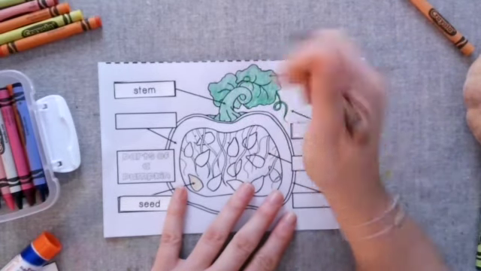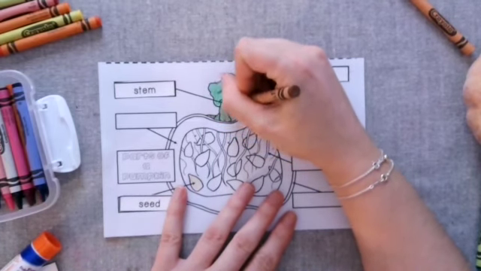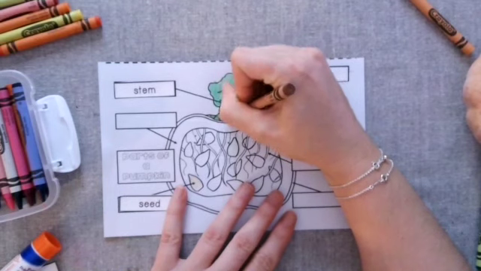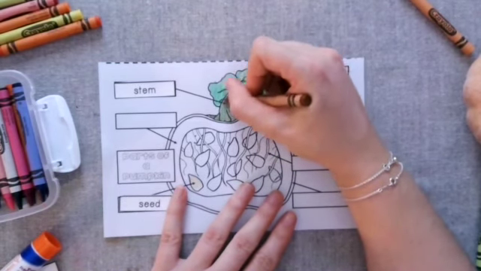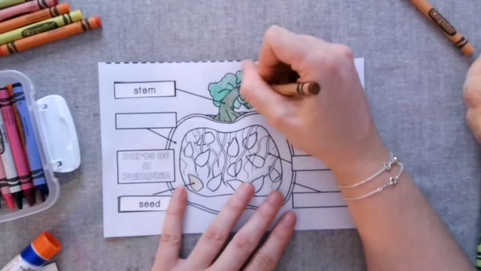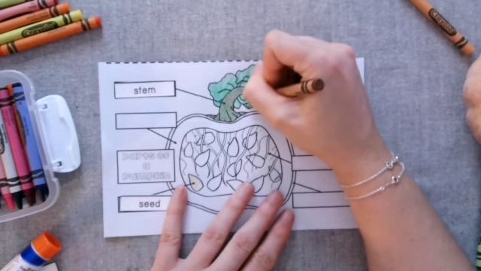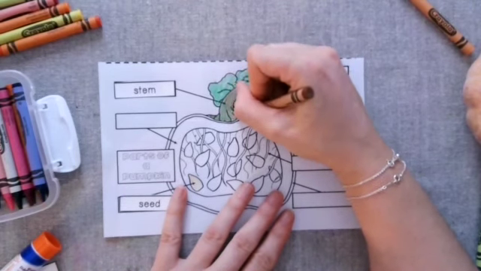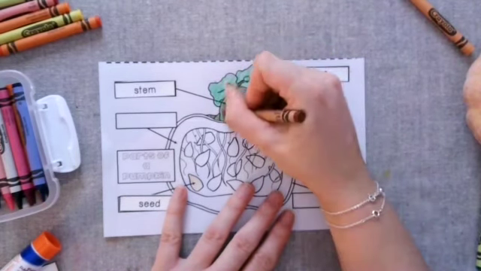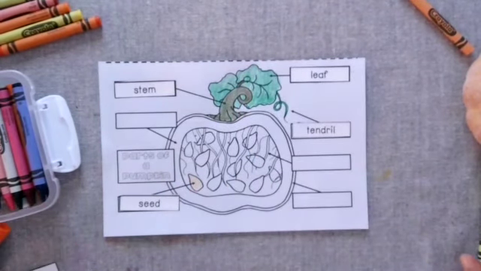So I have my brown. I'm going to go back over it because it is a mixture of brown and green, and sometimes beige. As the pumpkin gets bigger and is ready to be harvested, it doesn't need all the nutrients from the stem anymore, from that vine. So the vine starts to die, and as it dies, it turns brown. So there's my stem. All right, let's see. So we have 1, 2, 3.